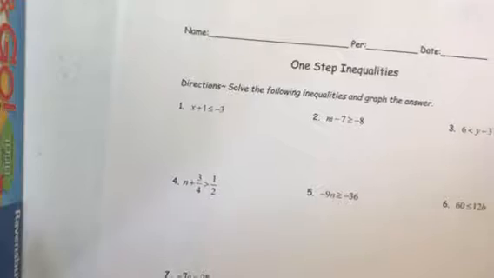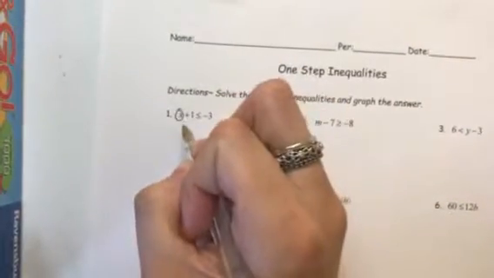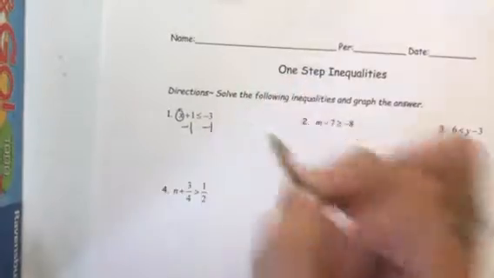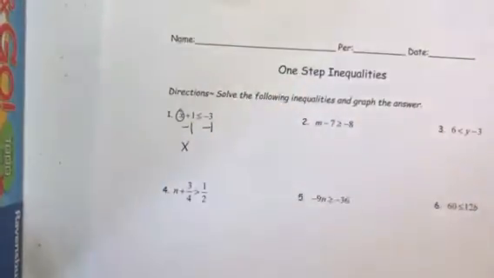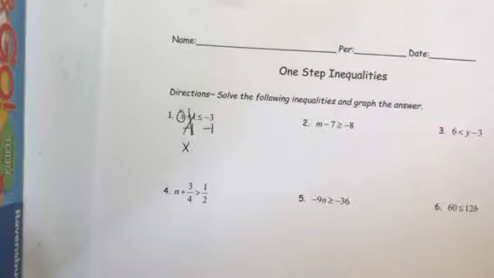So let's go through and check and see how we did on our one-step inequality examples. Okay, so number one, our variable is x. We're going to undo addition with subtraction. But at this point, I'm assuming that we can do our basic solving. If not, go back and watch our one-step equations.